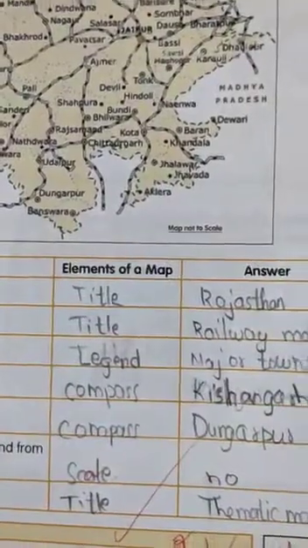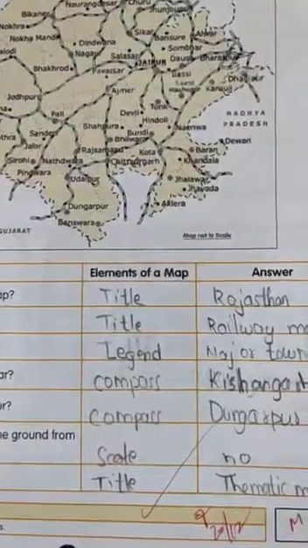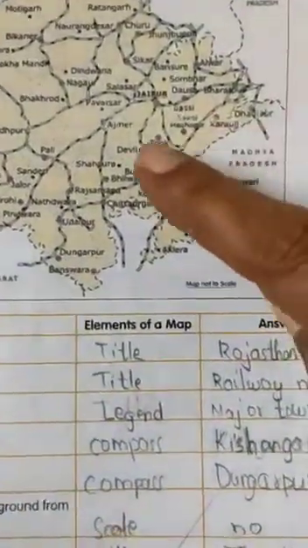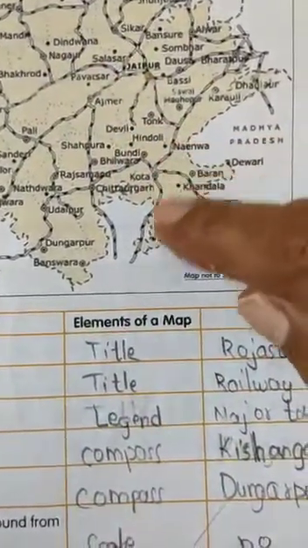Then which place is north of Jalore? Kishangarh. That is a compass. With the compass we came to know. Then fifth one, which place is south of Udaipur? That is Dungarpur. Here, Dungarpur.